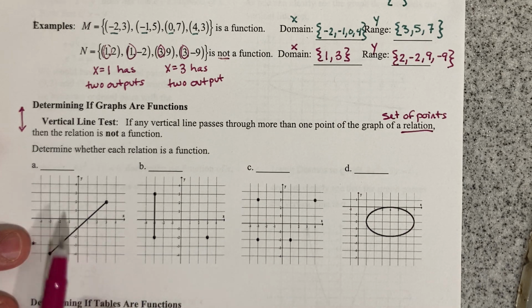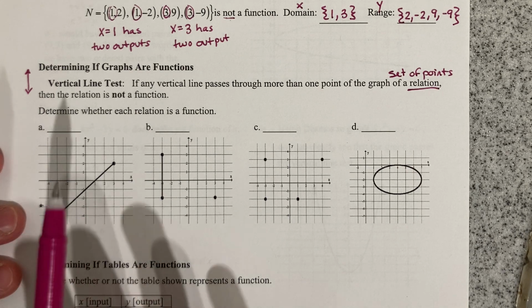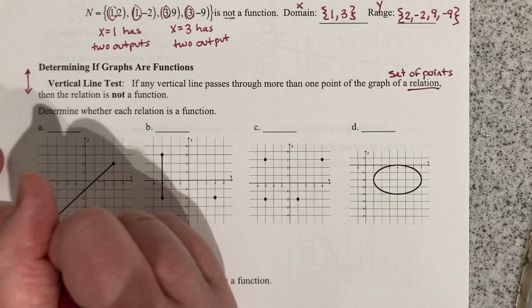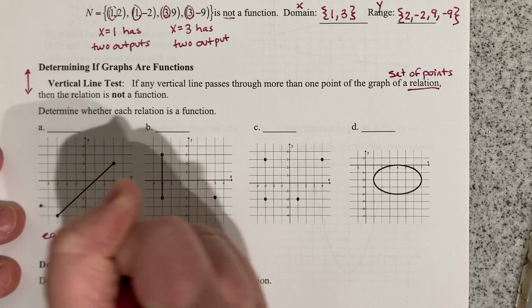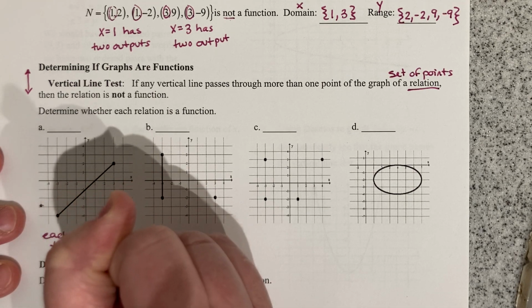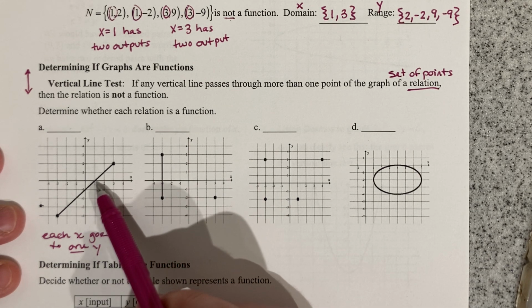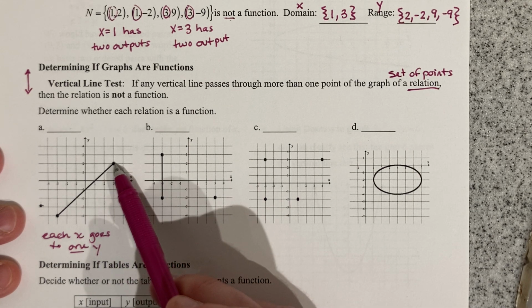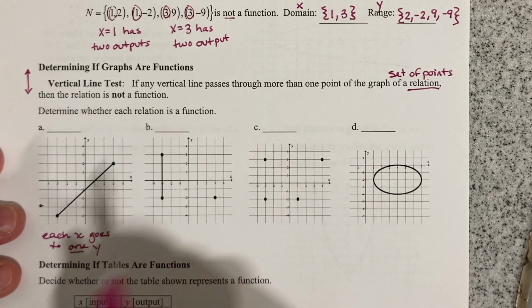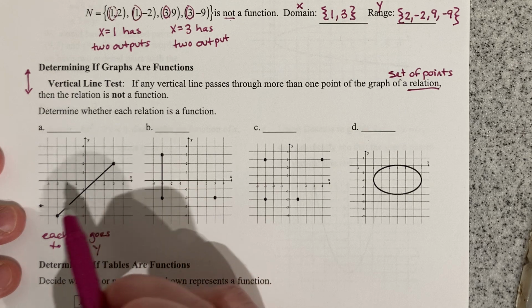So let's look at A and decide whether it's a function. So the rule is that each x goes to one y. So if we picked x equals 1, oh, that's just 1 point. x equals 3, there's 1 point there. Now, remember the more formal phrasing said it's okay if some x's don't go to anything.